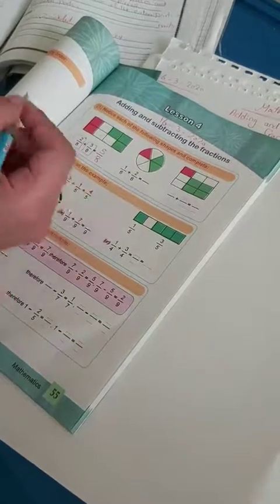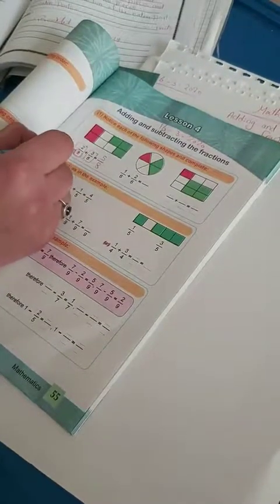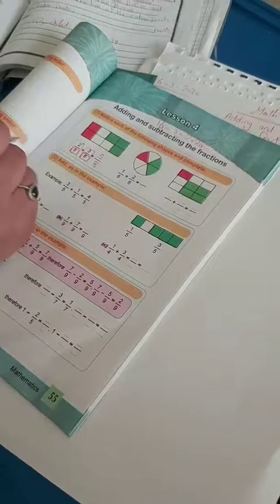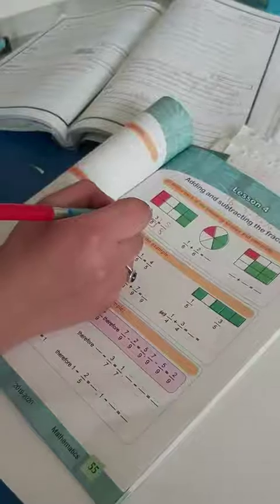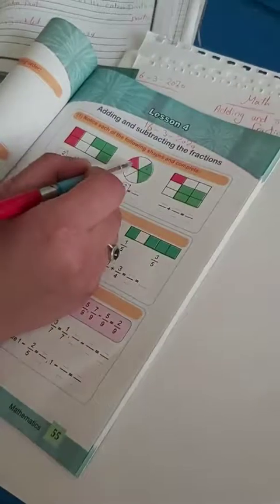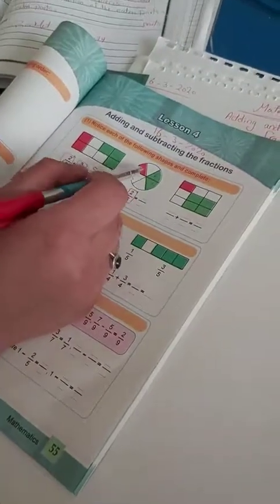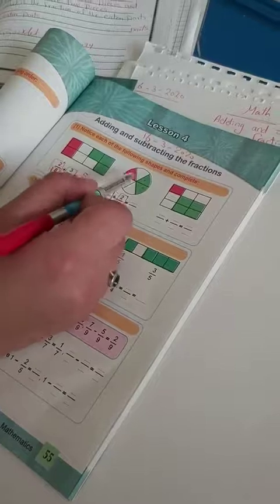So I took 5 from 8. When I want to add, I look at the denominator. Let's count how many parts we took. 1, 2, 3.